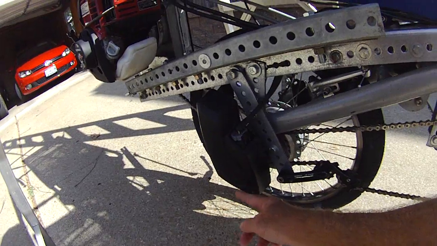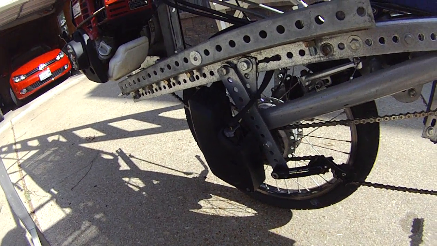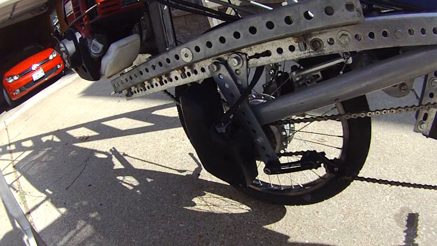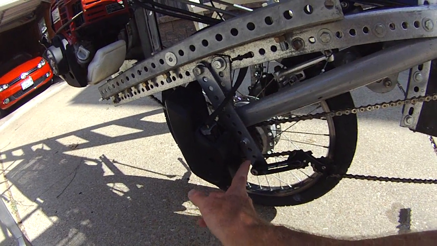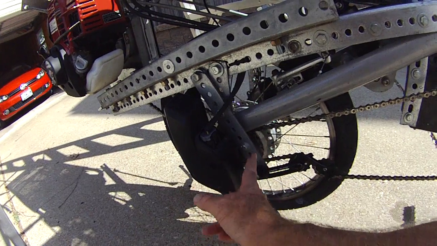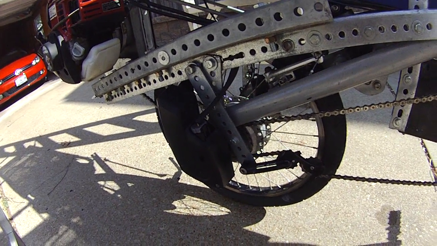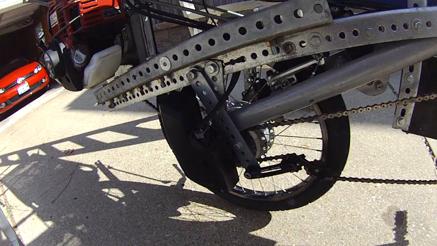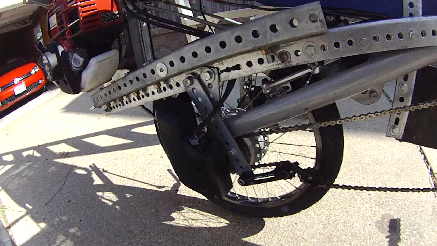shifting arrangement here, and inside here is essentially a little forward window driving mechanism that turns a rod, that moves a rod in and out into the transmission to affect the gear reduction. And as I said, I have about a 3.6 to 1 total ratio.